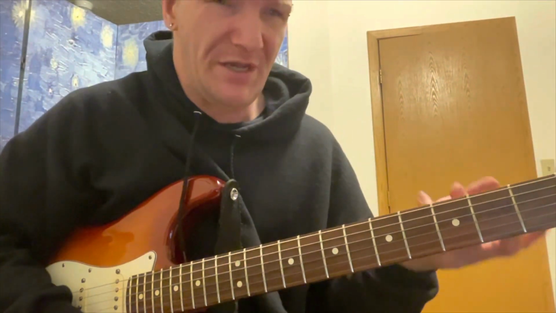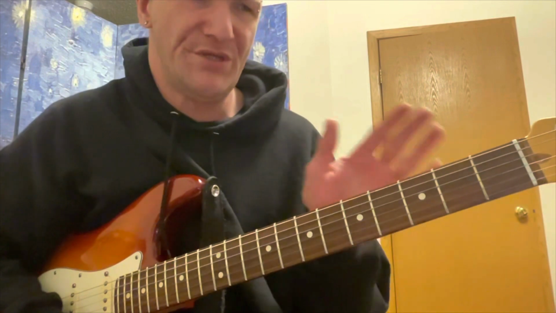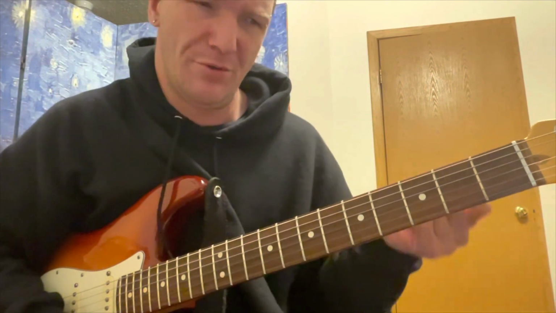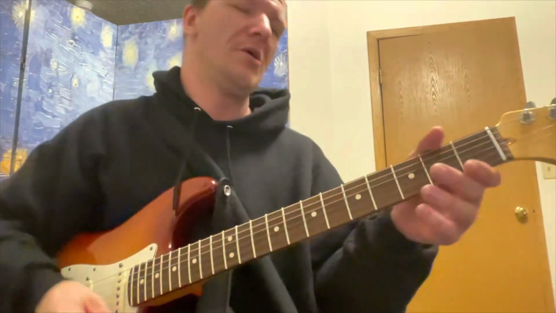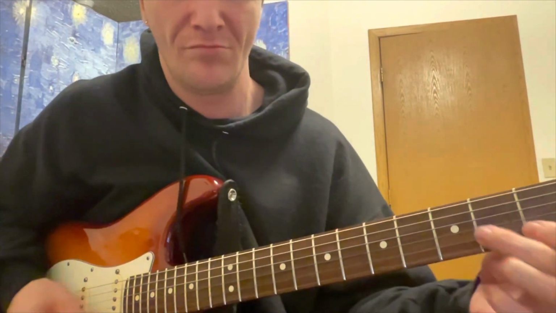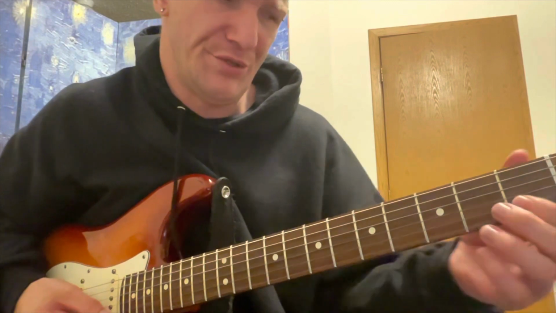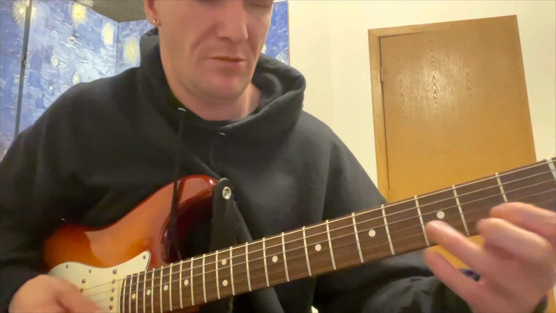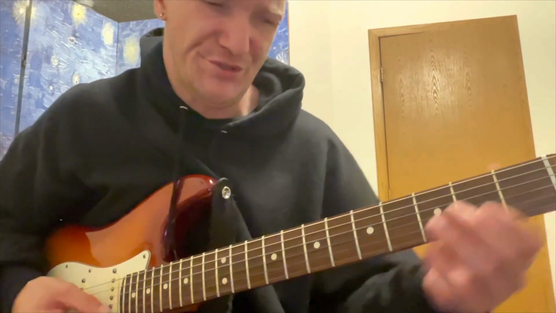Okay, so now the major scale formula: whole step, half step, whole step, whole step, whole step, half step. If we're starting on the note C, the half step, for example, is fret 1 to 2. Whole step would be fret 1 to 3, for example. So you're skipping 2 frets.